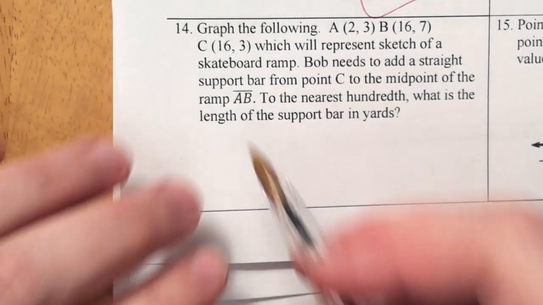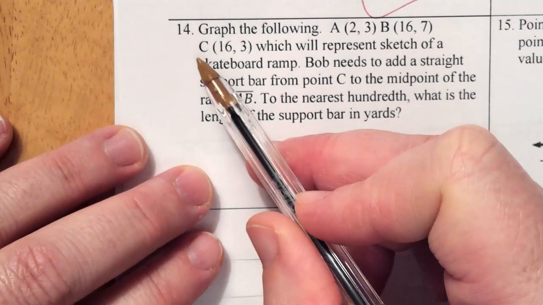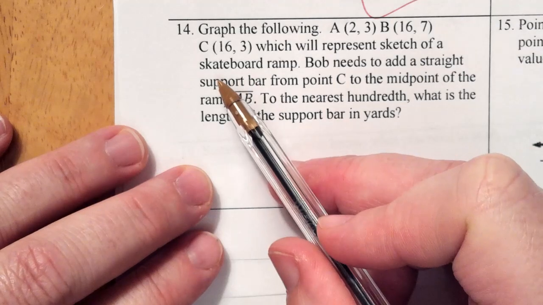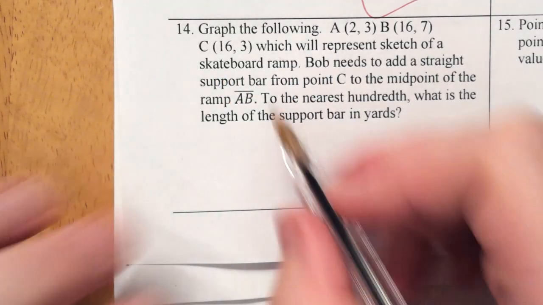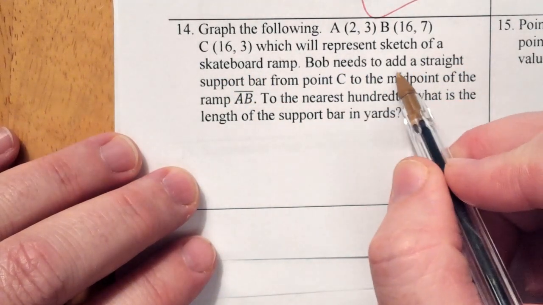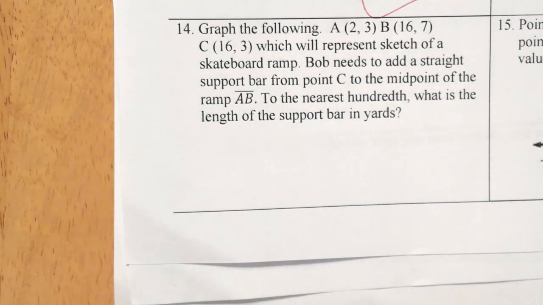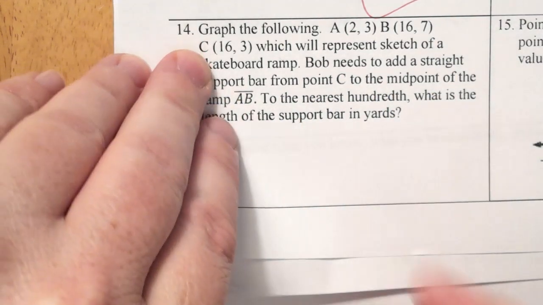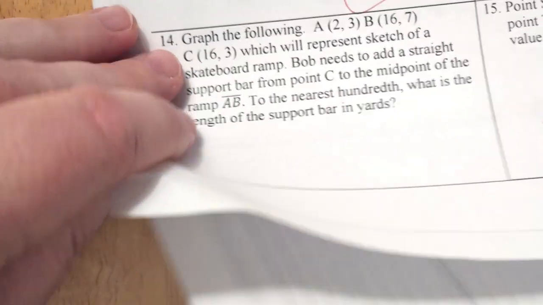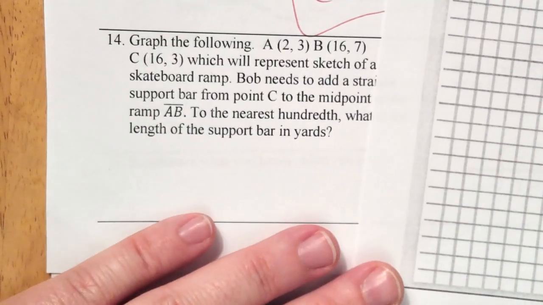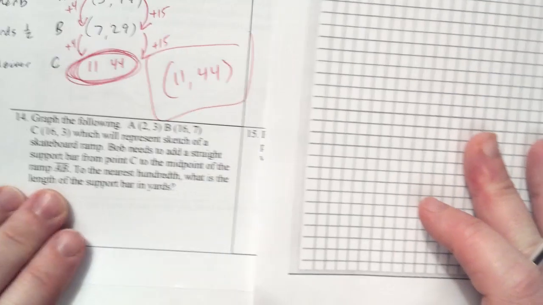Okay, so on number 14, graph the following, ABC, which represents a skateboard. We need to add a straight edge to this. They say a lot of words, and I have no idea what's going on, right? So to have a better understanding of what's going on, I'm going to plot these, and hopefully everything will make sense in a minute.